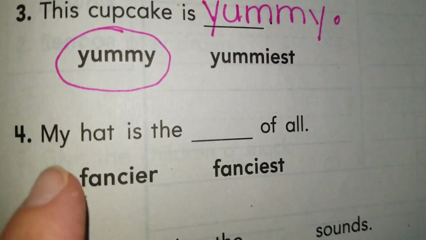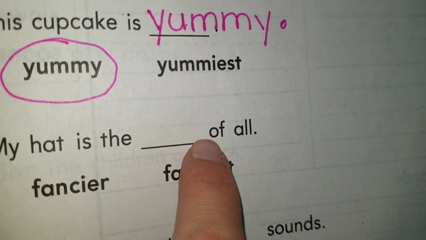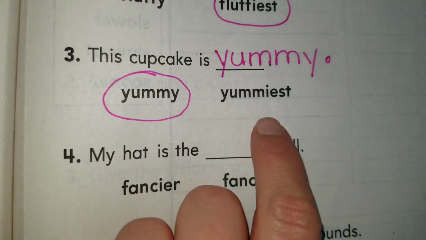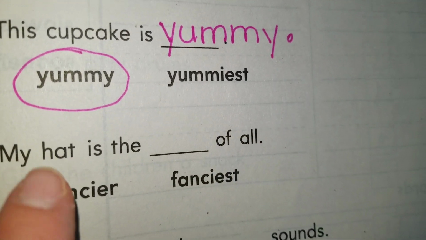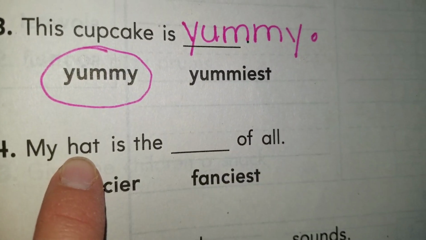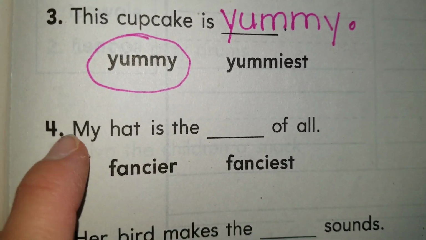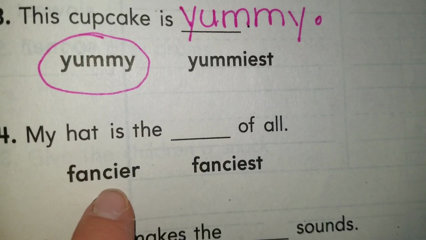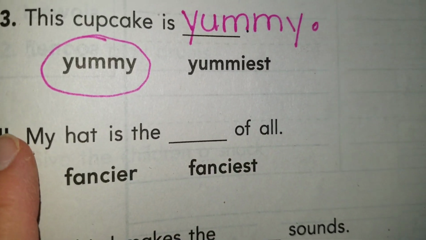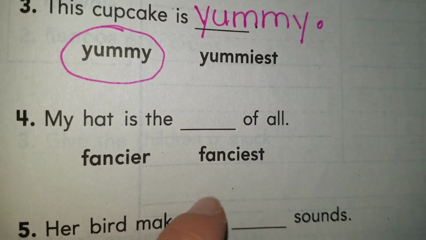All right. So number 4. My hat is the blank of all. We have all again. So that means that we are comparing that hat to more than one hat. We're comparing that hat to other hats. So what word can we use? Can we say my hat is the fancier of all, or my hat is the fanciest of all?